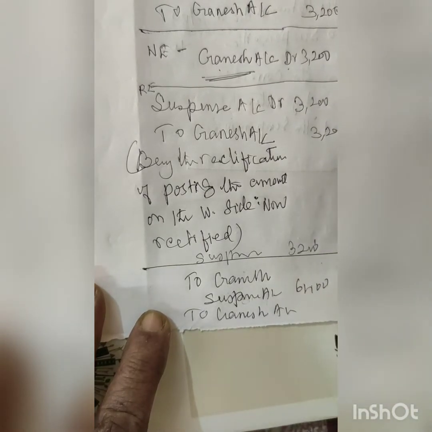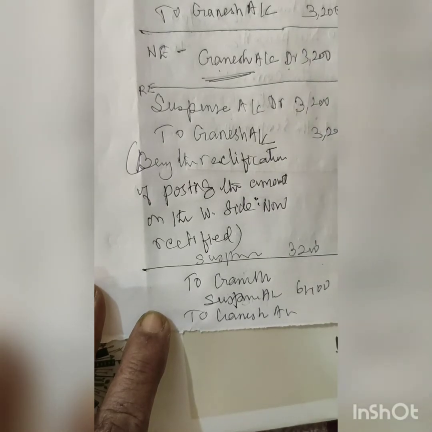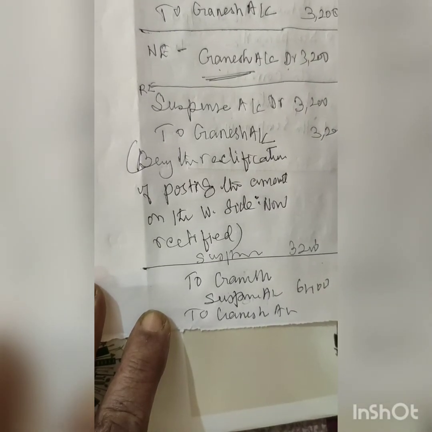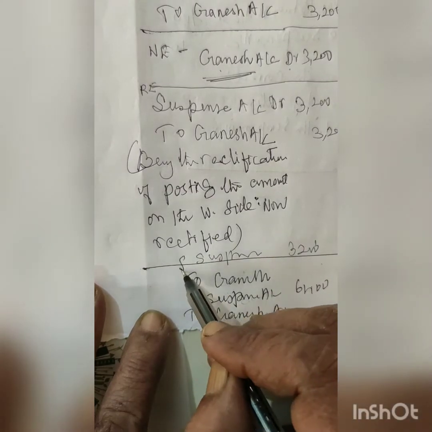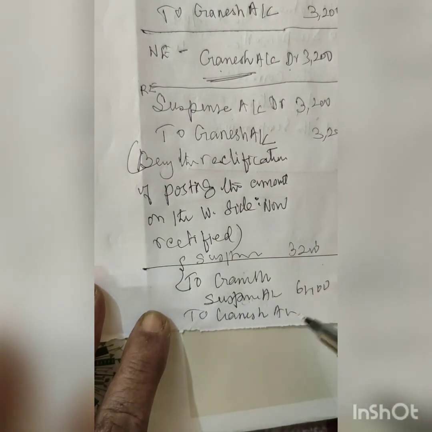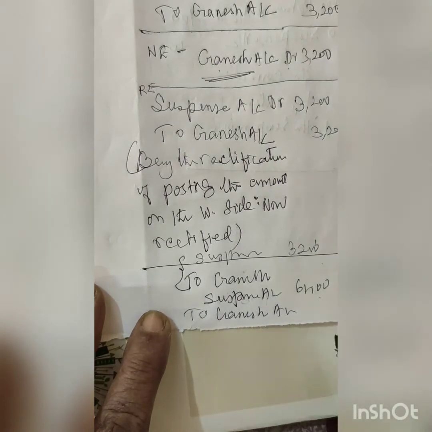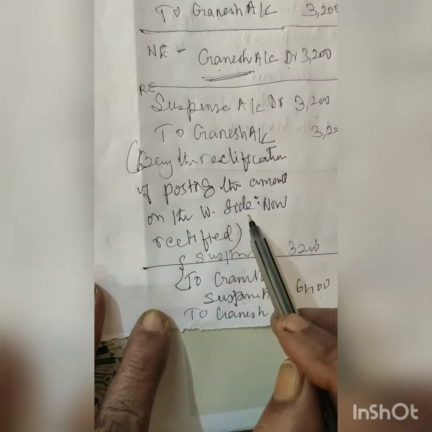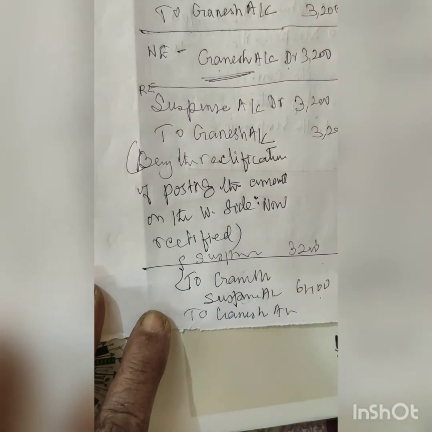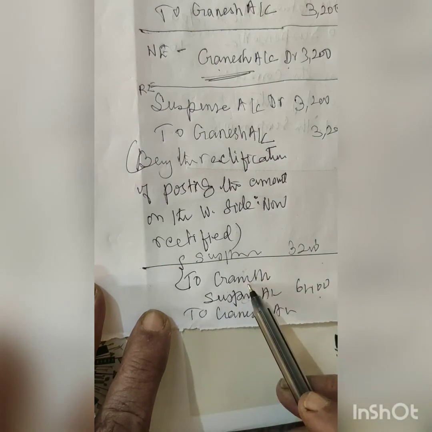We'll combine these two entries. This is the first one for giving the correct posting the first time, and then we are reversing the wrong one. Then we are combining these two entries and writing suspense account 6,400 to Ganesh account 6,400, being the rectification of the posting amount on the wrong side, now rectified.